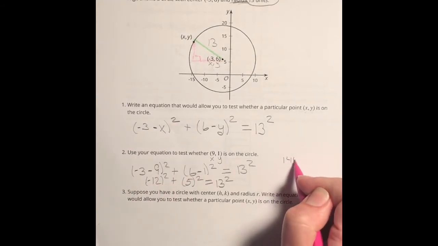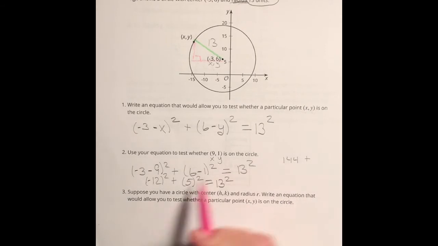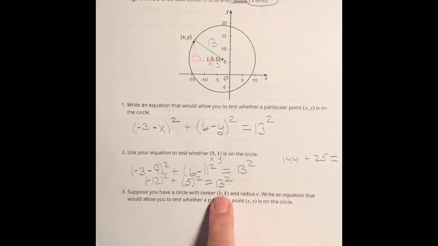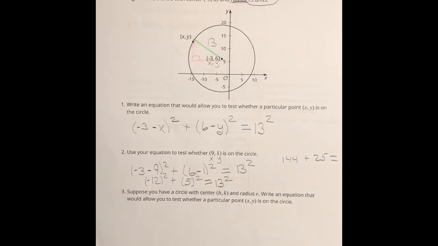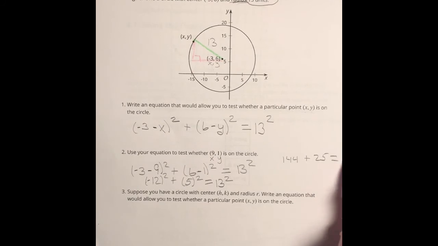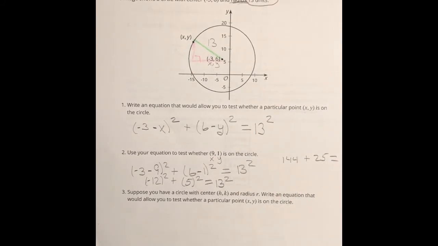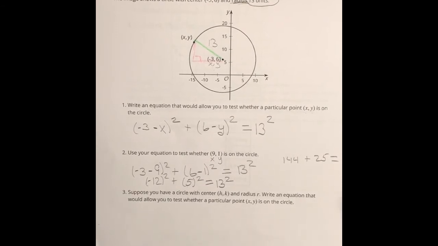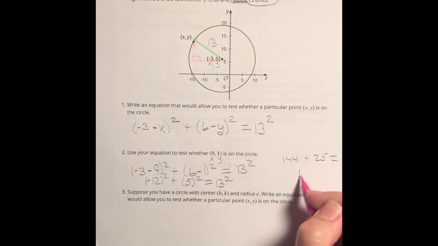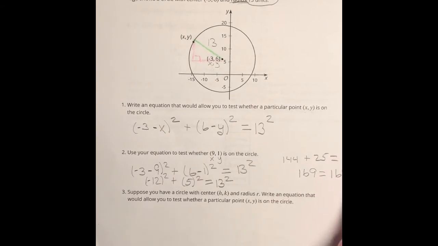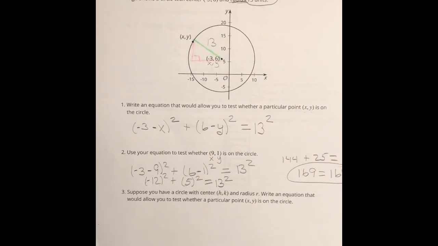So 144 plus 5 squared is 25, needs to equal 13 squared, which is 169. Okay, so let's add it together. 144 plus 25 equals 169. So 169 does indeed equal 169. And so yes, that is a point on the circle.